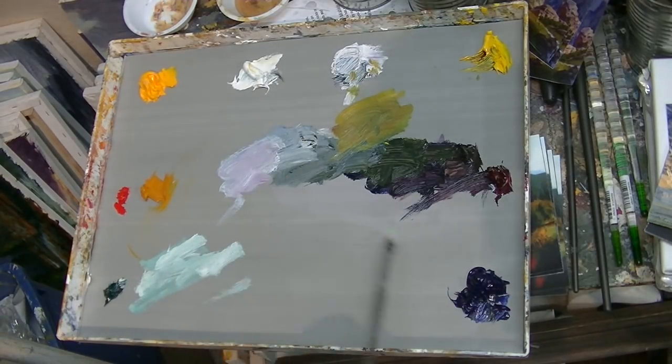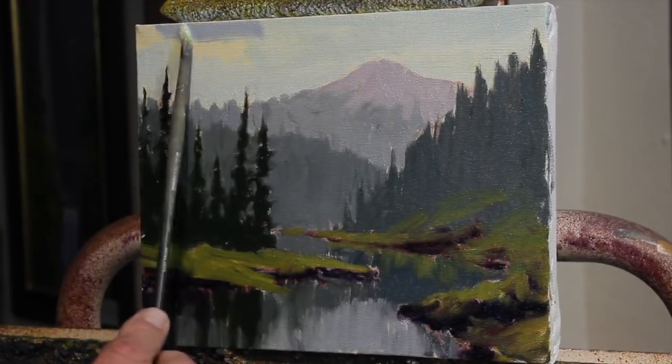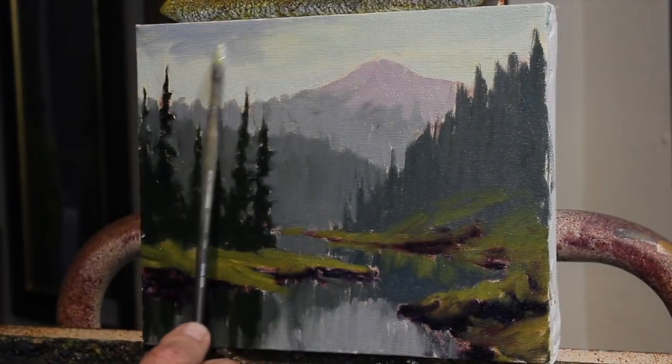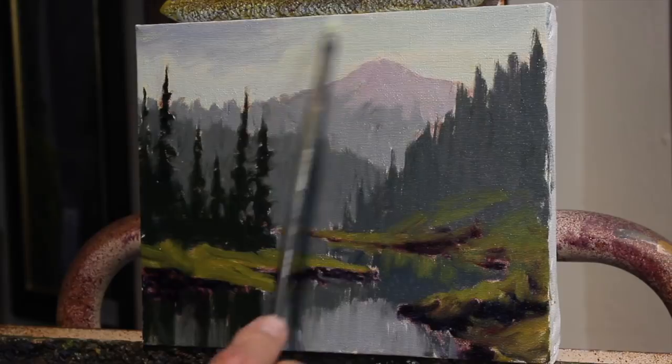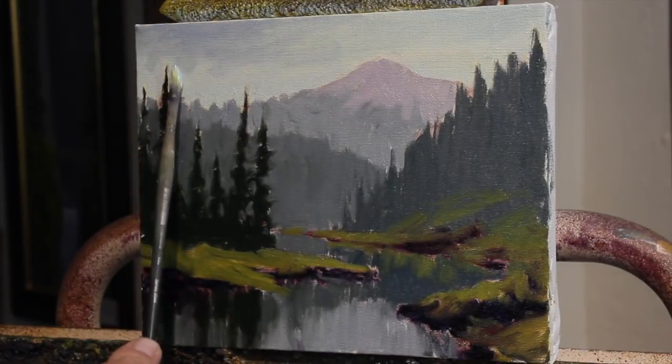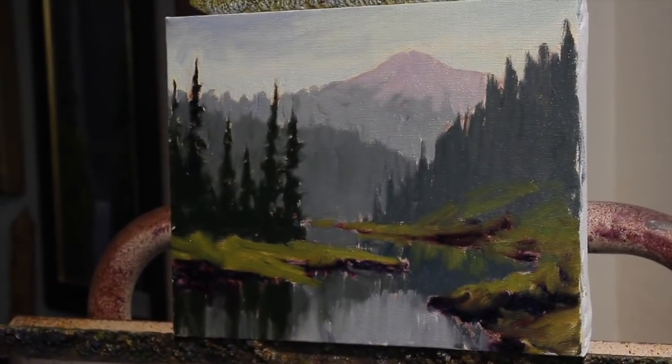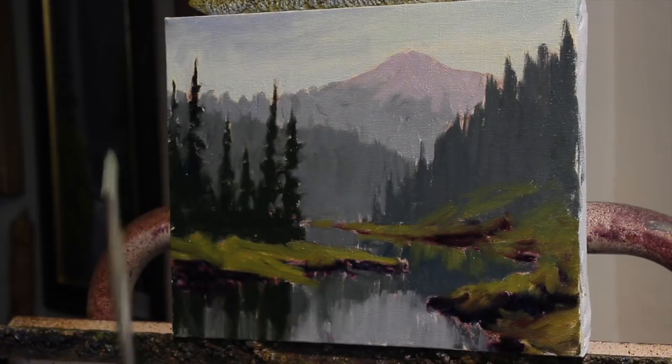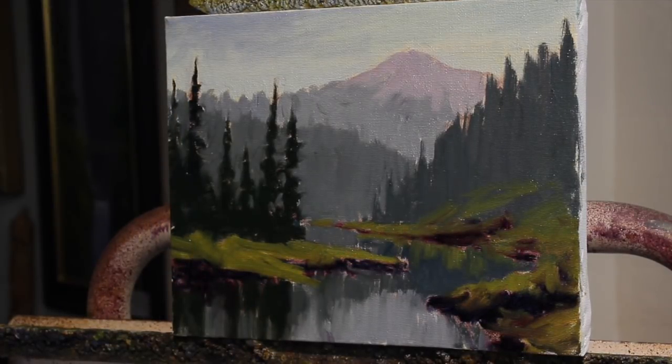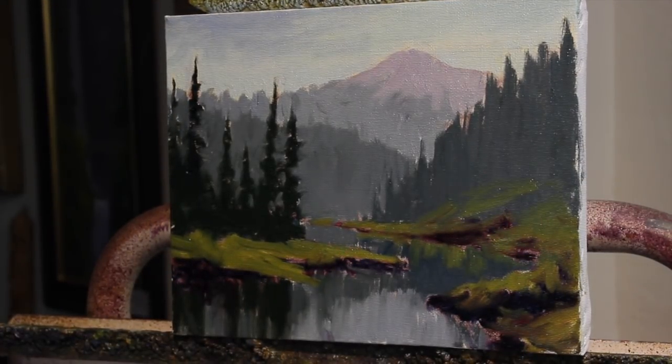So what I'm doing now, I'm adding a little bit of white, and I'm putting a little bit of cool blue into this. I want the sky to get darker and cooler as it goes to the left. Okay, there's my painting blocked in. Now, I don't want to stop and finish anything until my painting is entirely blocked in.